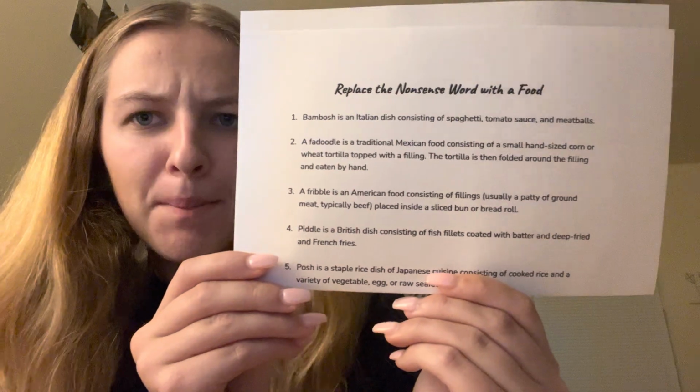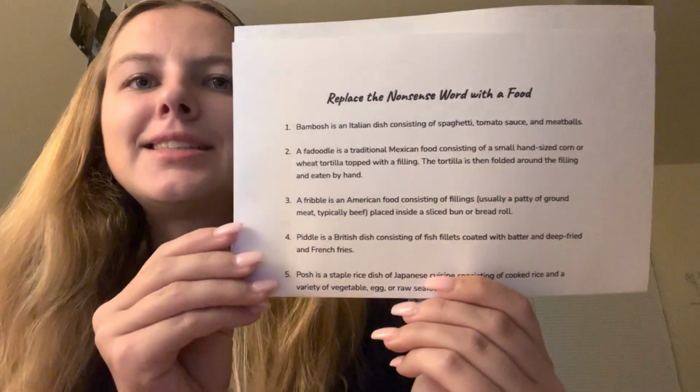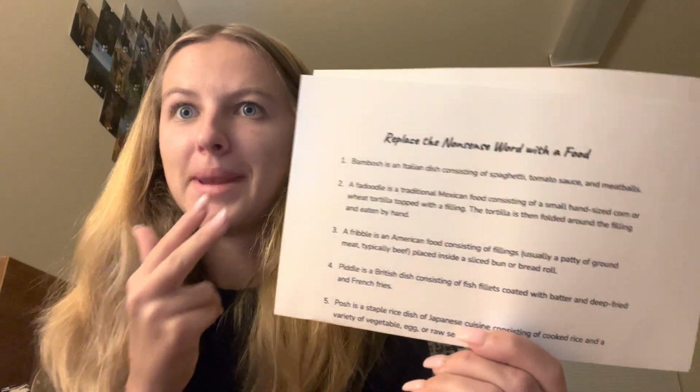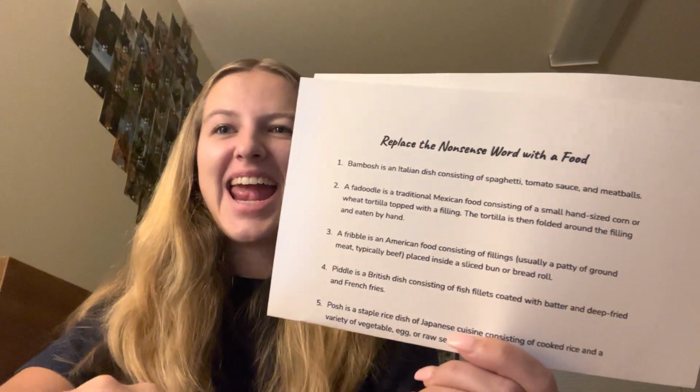Bambosh is an Italian dish consisting of spaghetti, tomato sauce, and meatballs. Can anyone tell me what the nonsense word is? Yes, Bambosh. Awesome. I'm going to use context clues to figure out which food item this is. Let's start by highlighting the important details. Ooh, I see Italian dish.